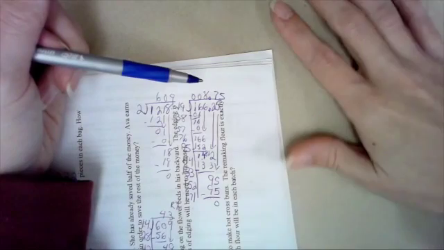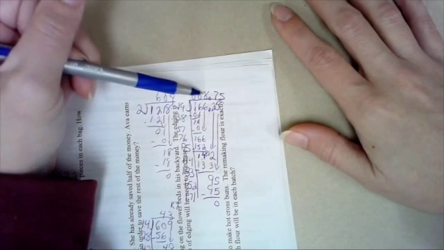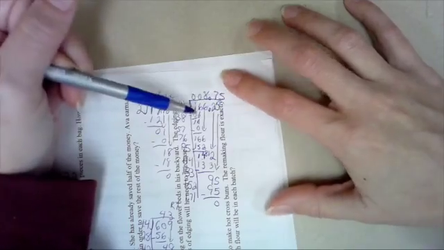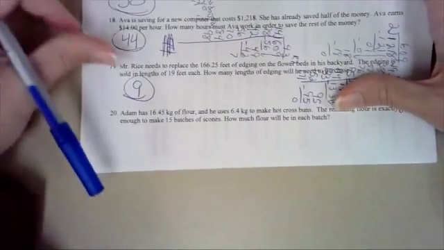rolls of this edging. You can't buy a piece of an edging. You can't buy 7/75 of an edging. So you can't get 8 pieces of edging because you won't have enough. You need to get 9. So even though that is your work, your answer for how much edging he needs to get is 9.